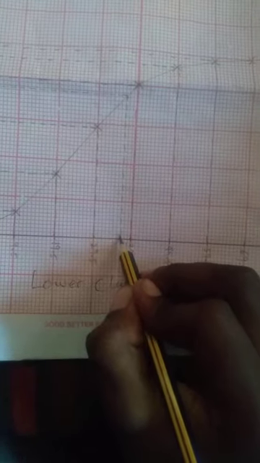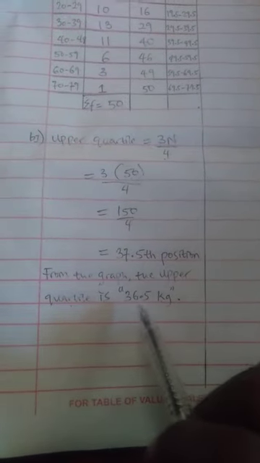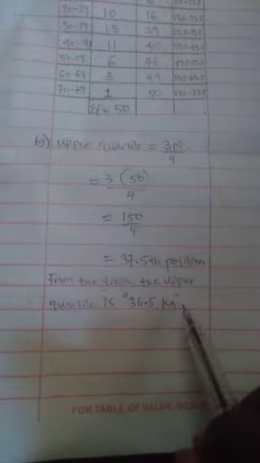So it touches on 36.5. So from the graph, the upper quartile is 36.5 kilogram.